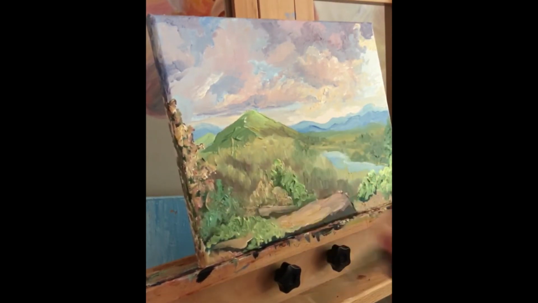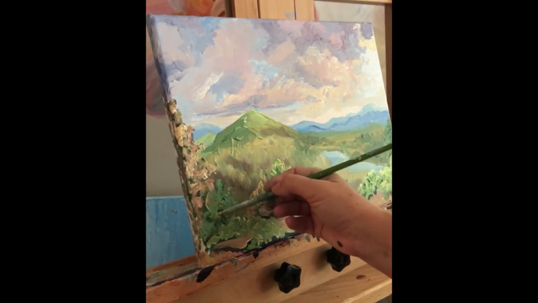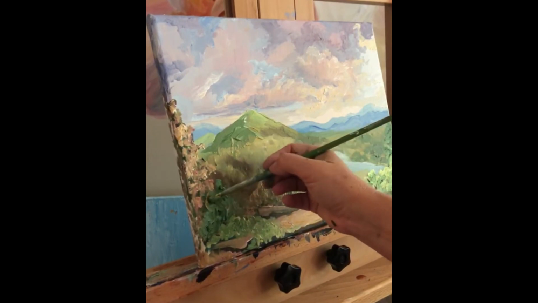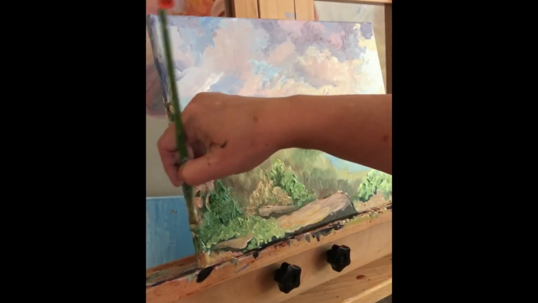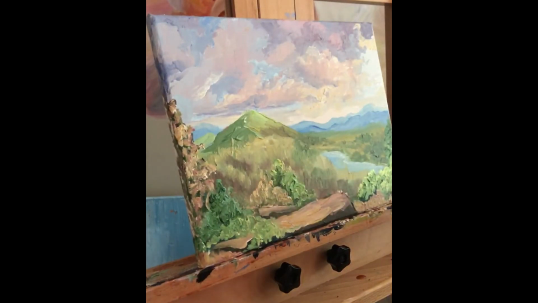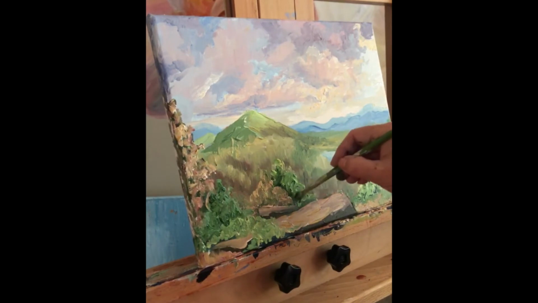Some of these darker greens here, to be able to create some separation, you may want to come in with some phthalo green or green mixed with phthalo blue. It's a really strong deep blue green. Create some more separation between the plants. And that's what we'll be doing here, creating more separation between the values of light and dark.